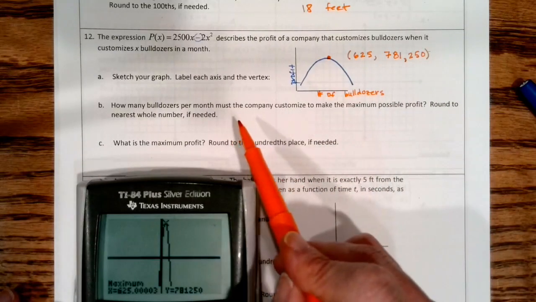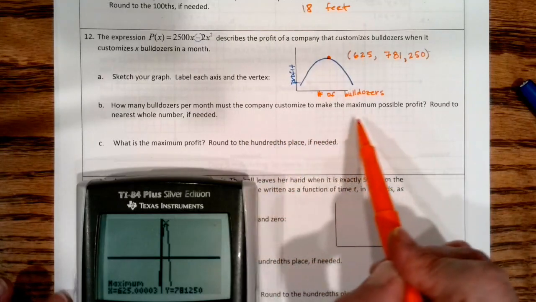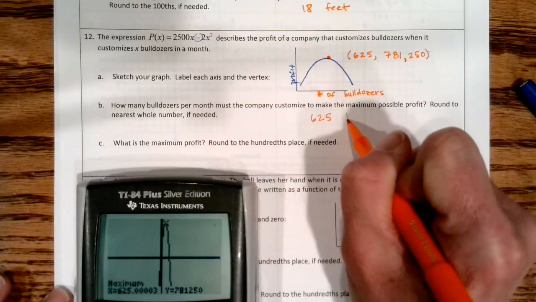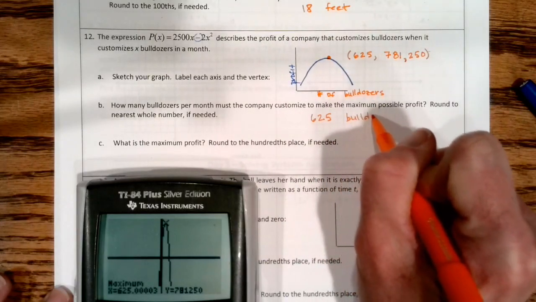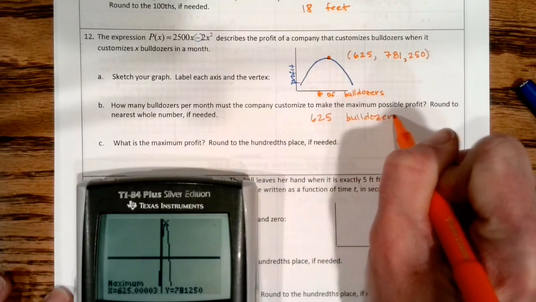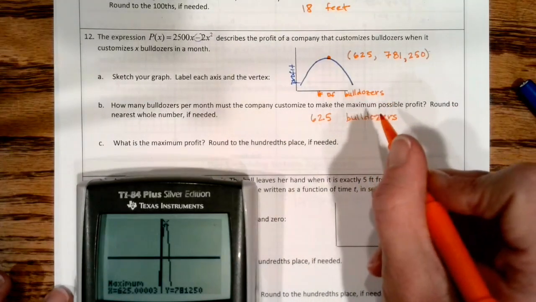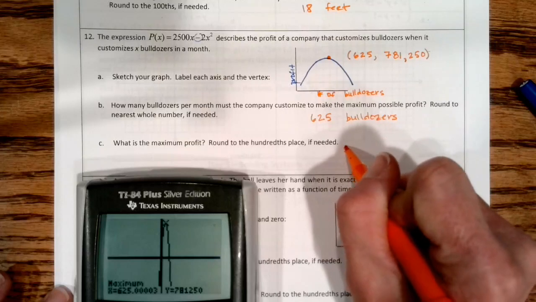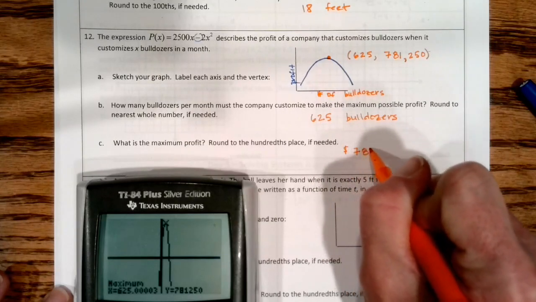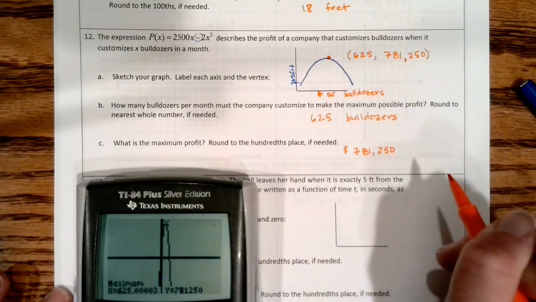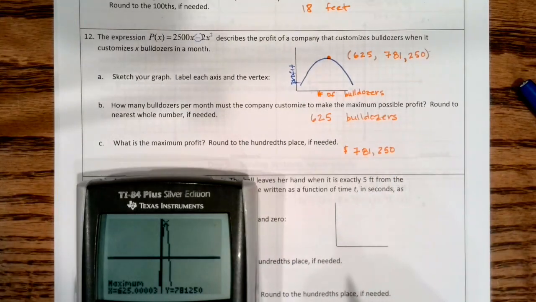Okay, how many bulldozers per month must be customized to make the maximum profit? 625 bulldozers. What is the maximum profit? 781,250.